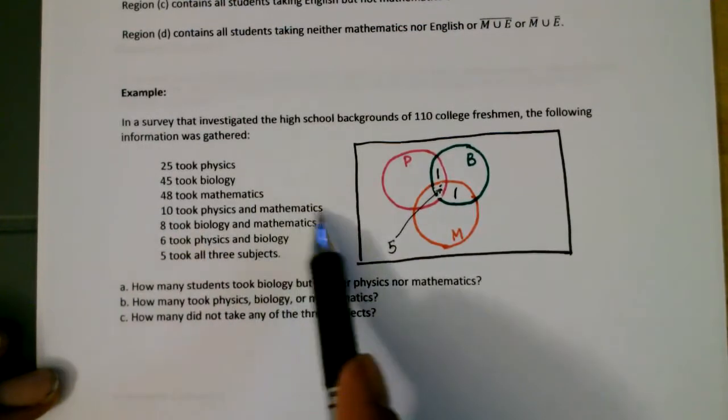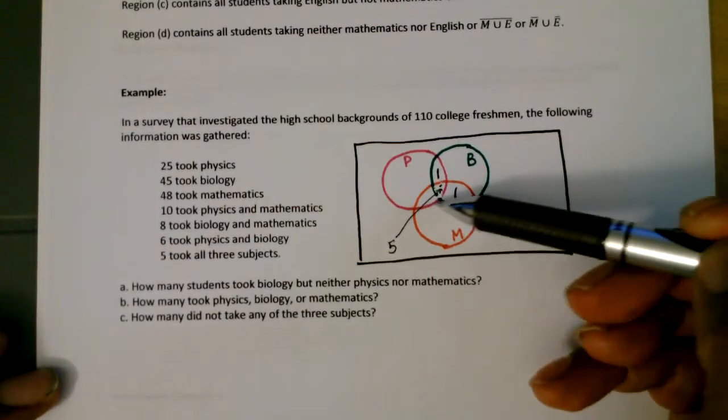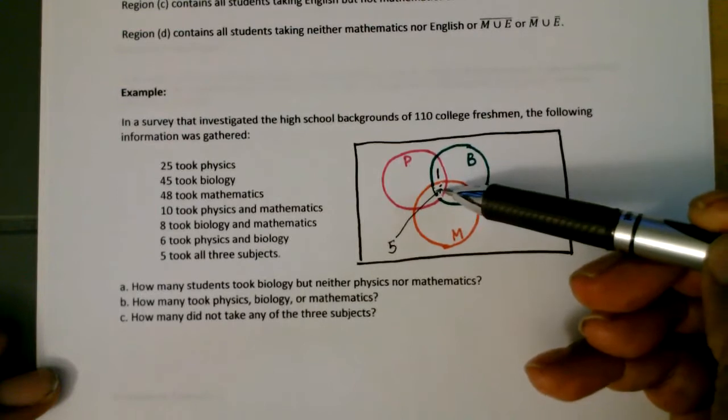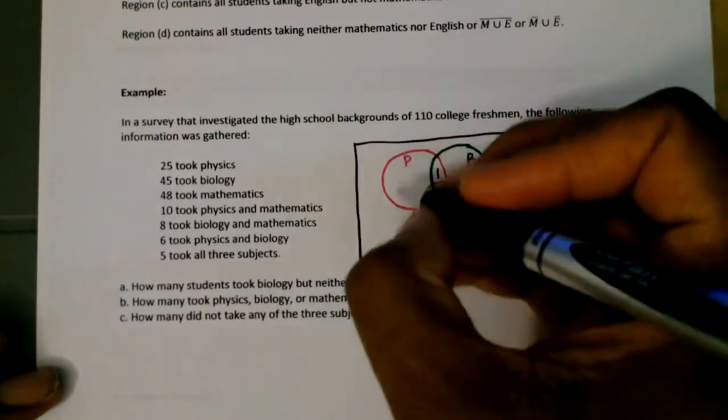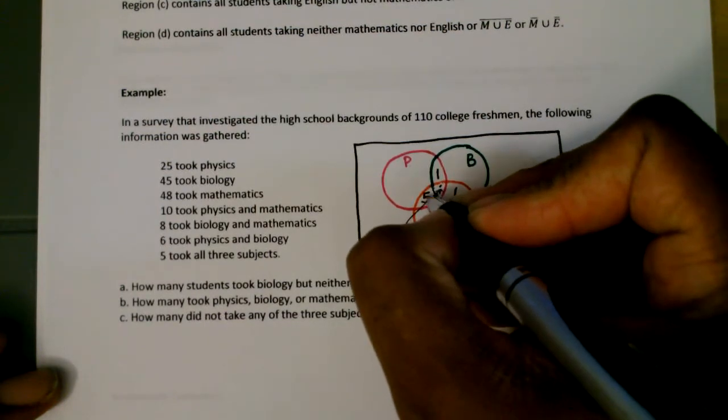Now, 10 took physics and mathematics. Physics and mathematics. That's this intersection right here. That must total to 10. This part right here represents the 5. So if I subtract 5 from 10, I would get 5. So that 5 will go here.